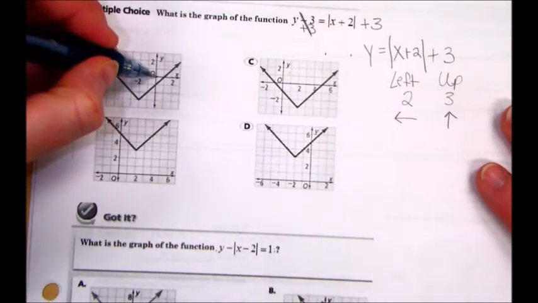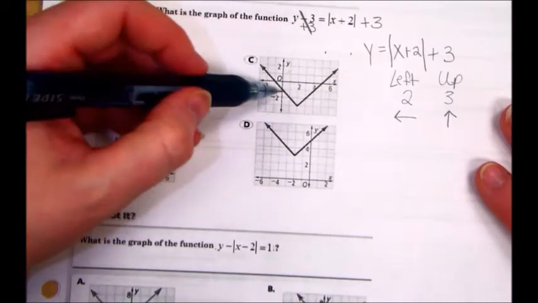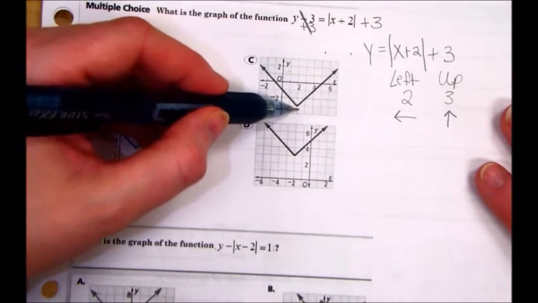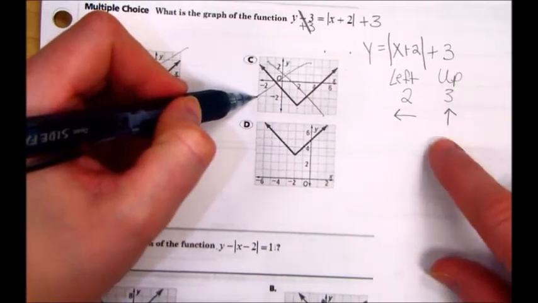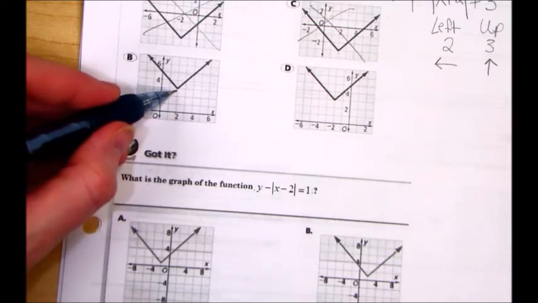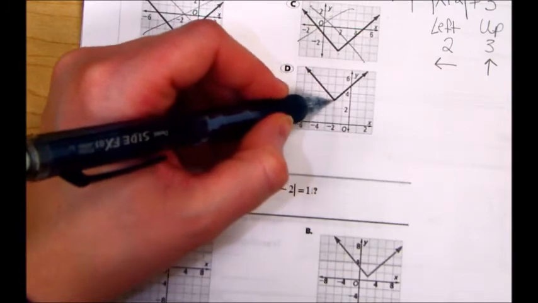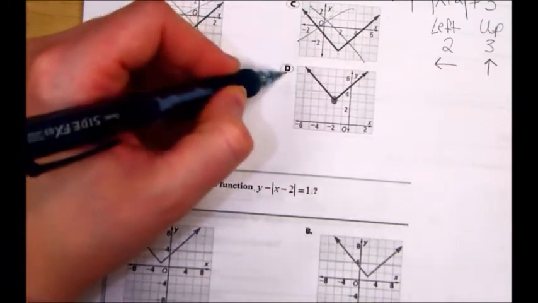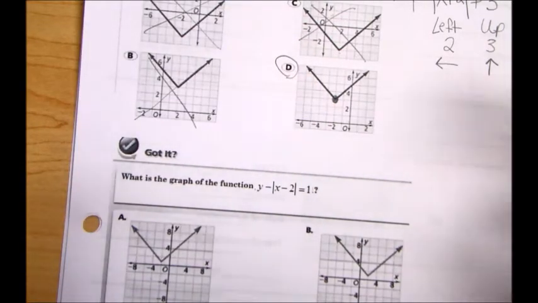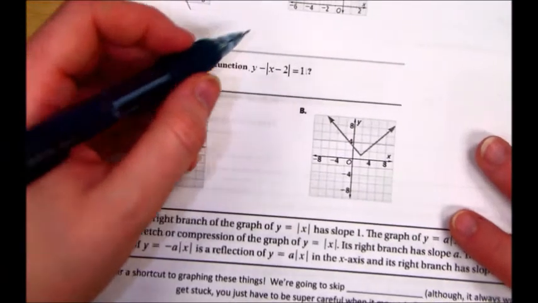This one has moved left 2 but down 3. This one has moved right 2 and down 3. Remember, I need left and up. This one has moved right 2 and up 3. This one, here it is, left 2, up 3. There's your vertex, left 2 up 3. I don't know how you want to show that, but that one is the left 2 up 3 one. That's your right graph.